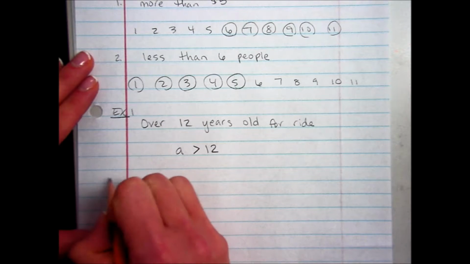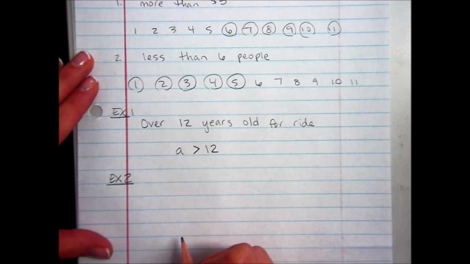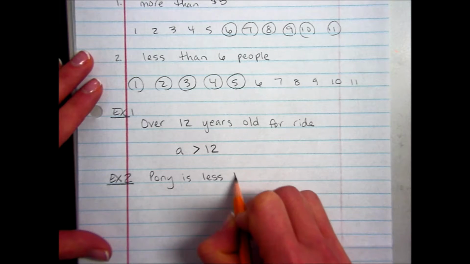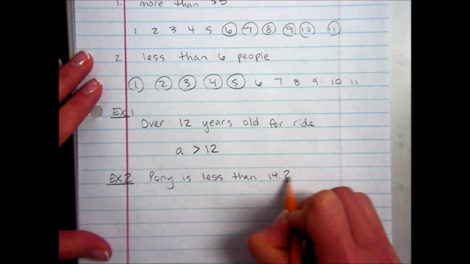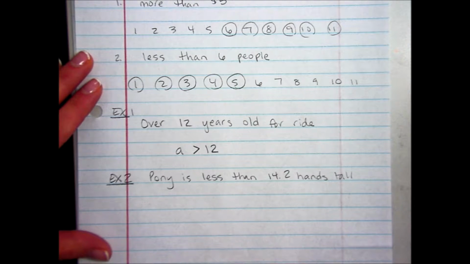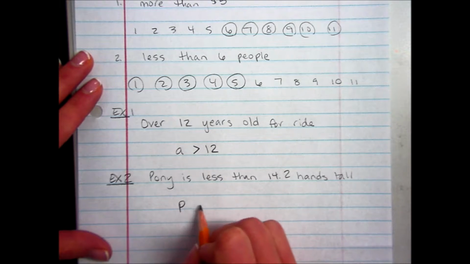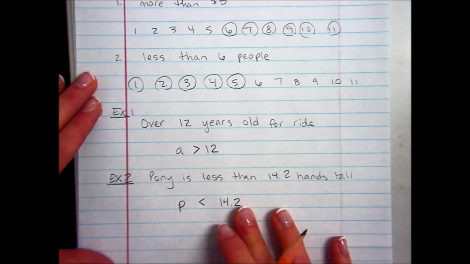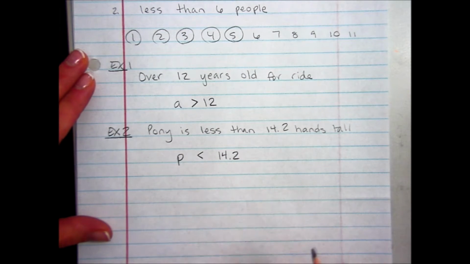All right, so on example 2, it says the pony is less than 14 2/10 hands tall. So we'll let P be the height of the pony. The pony is less than 14 2/10. Okay? All right, one more.